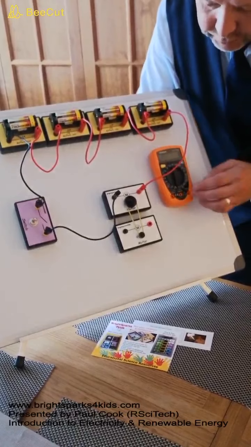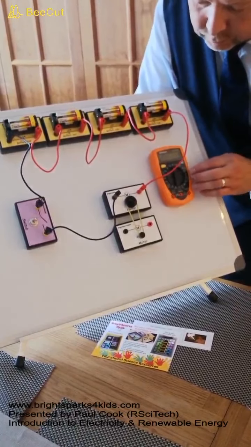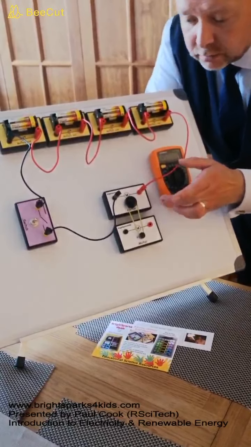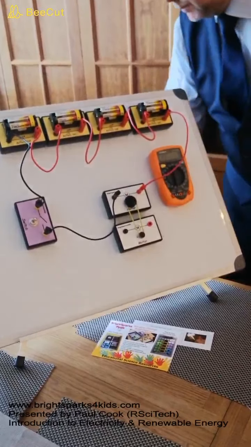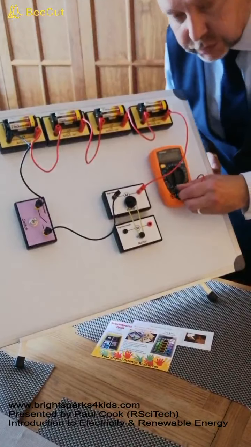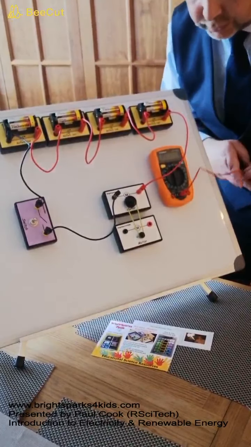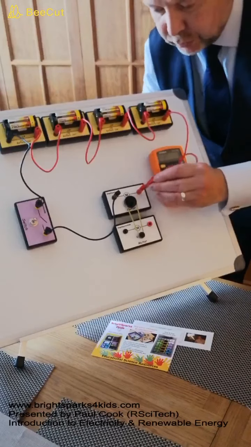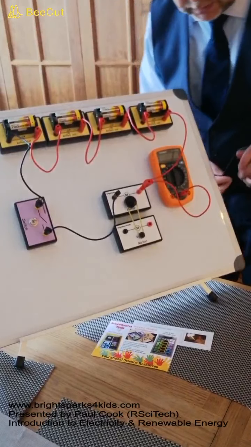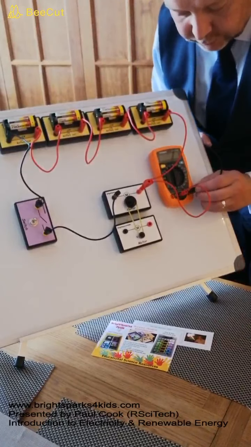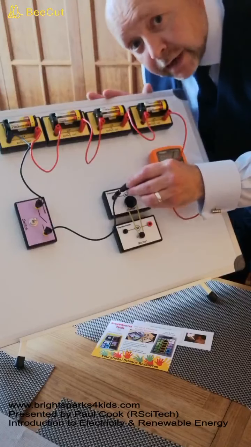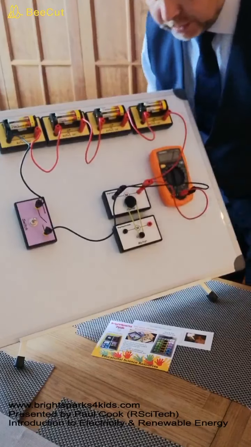So we're going to connect our multimeter or voltmeter in parallel to our engine. I'm going to connect a lead from the volts, ohms and milliamp socket to the red positive terminal of our engine, and then I'm going to connect a lead from the COM socket of our multimeter to the black negative terminal of our engine.